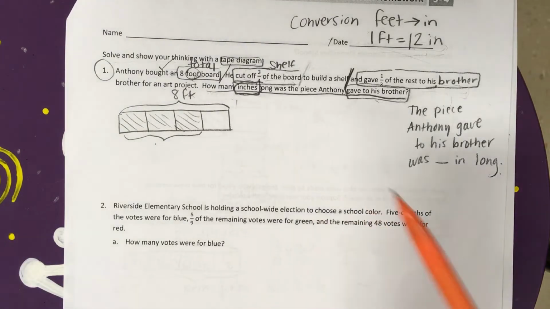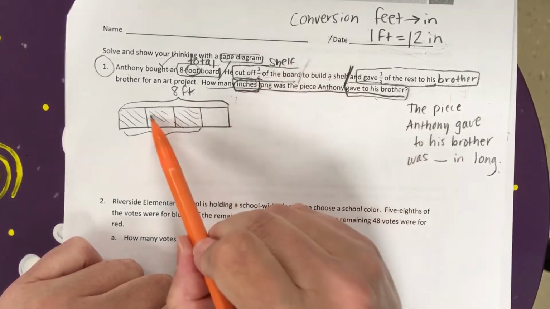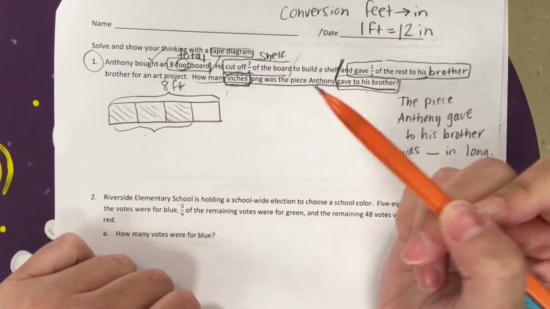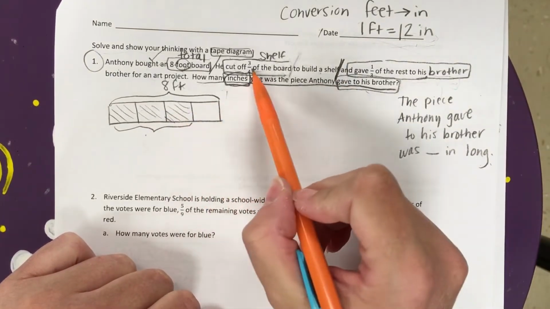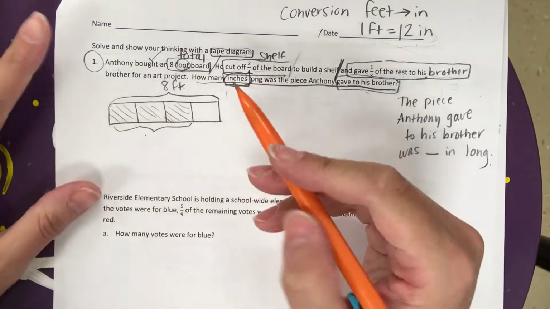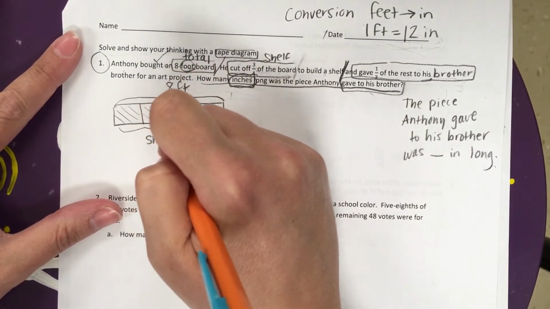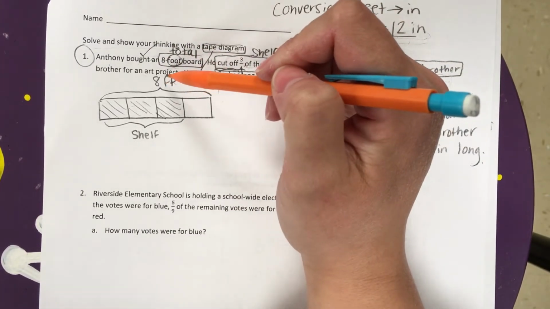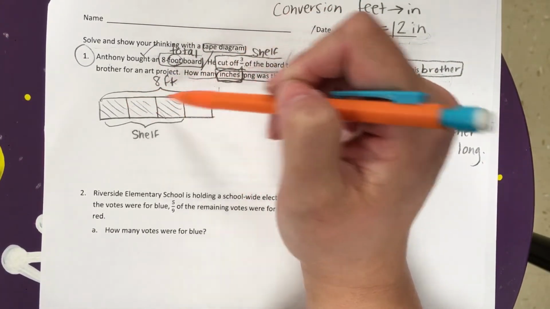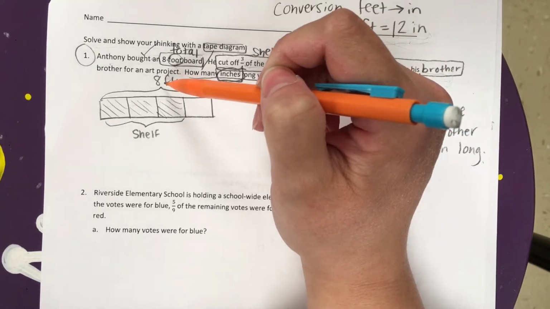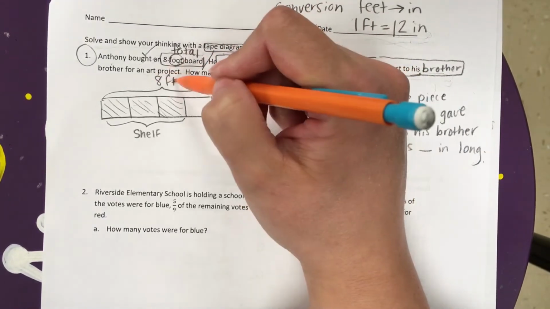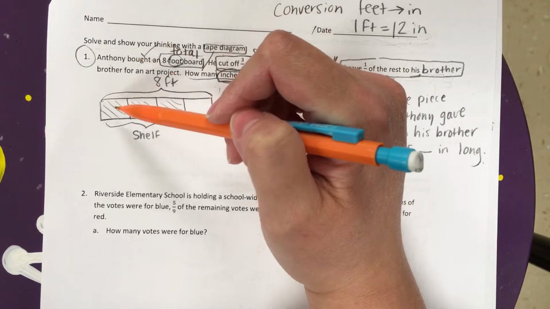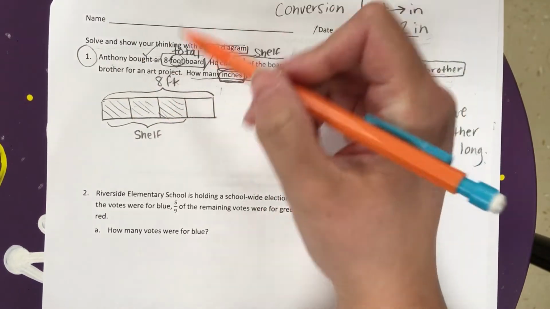So he's using 3/4 of the board to build a shelf. I've cut it into 4 equal parts. I've shaded 3 out of the 4 to represent 3/4. Now this is for the shelf. And I'm looking here at this picture already. And we know that to find the size of each piece, when you know the total amount, you could take the total, divide by the number of pieces to find out the number in each group here.